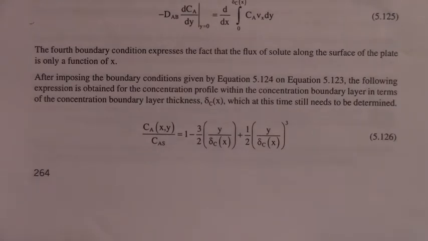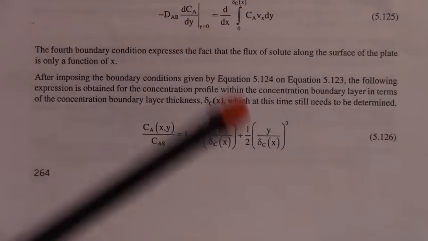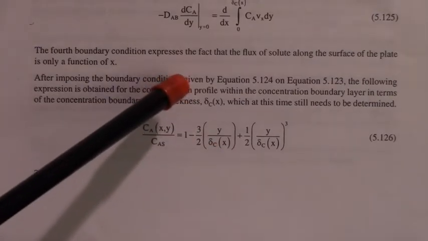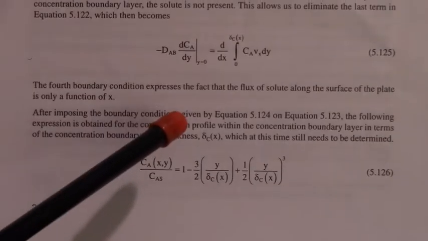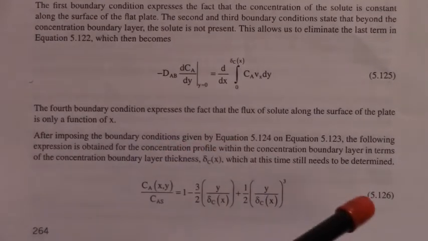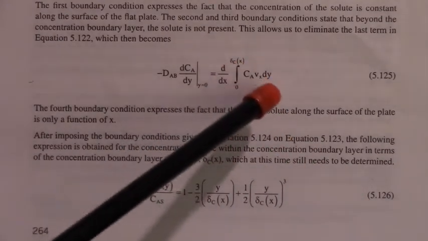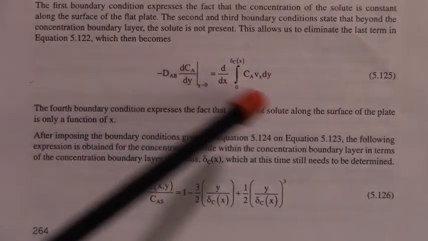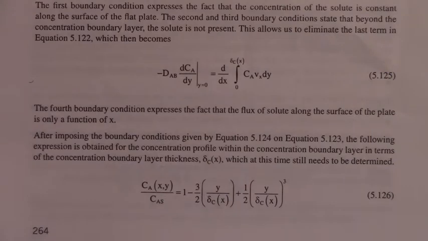Now, the thing we don't know in equation 5.126 is that we still don't have an equation for how the concentration boundary layer changes with x. But that's where we will introduce equation 5.126 as well as equation 4.70 in this integral term, and if we crank that all out, we can then end up with a way to determine the value of the concentration boundary layer thickness as a function of x.